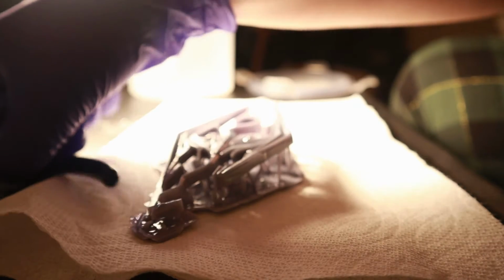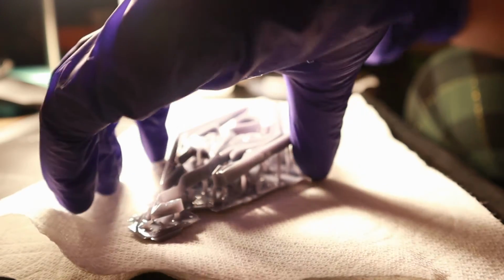Now that the print itself is done, we need to cure it. The first thing I'm going to do is snap off all of the supports that I put on there, and there were a lot of supports. This took me a long time. I think this took me like an hour. So I snapped off all the supports.